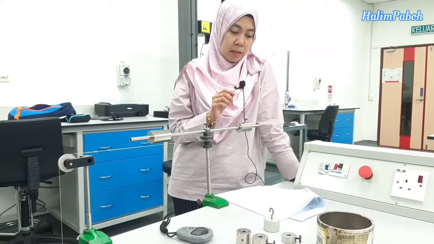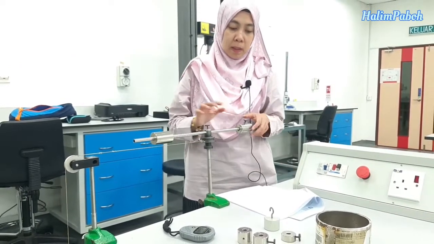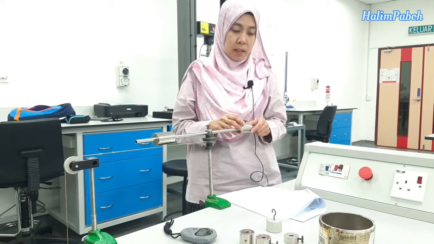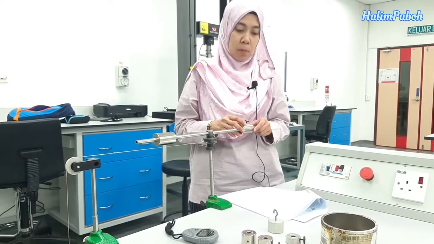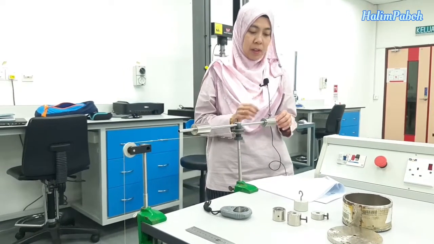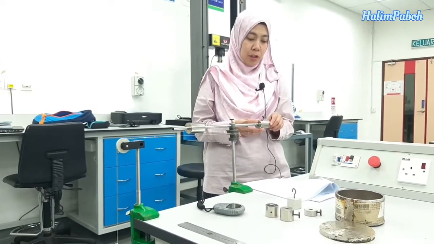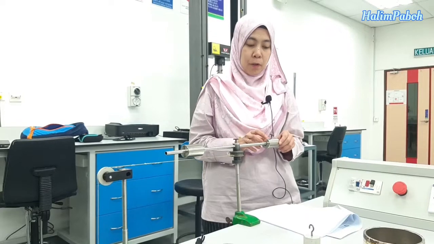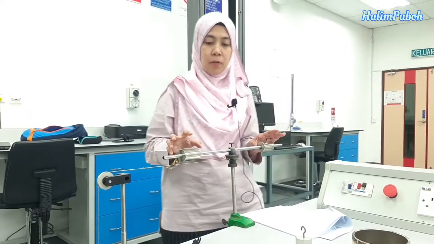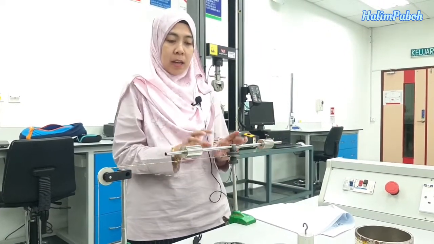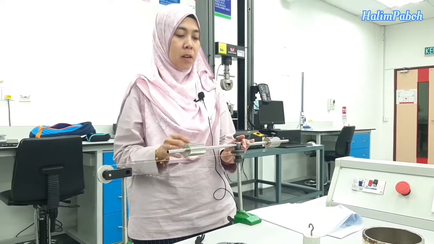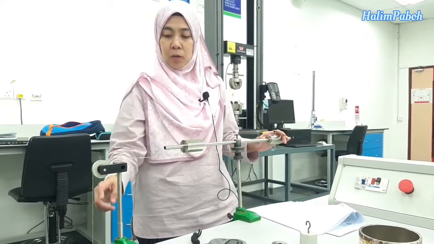Then for test 3, we have a similar setup with pinpoint masses. We will measure the moment of inertia as a function of radius. We're going to use weights of 400 gram mass, both 400 gram. Then we measure the time for the weight to fall with different radii.